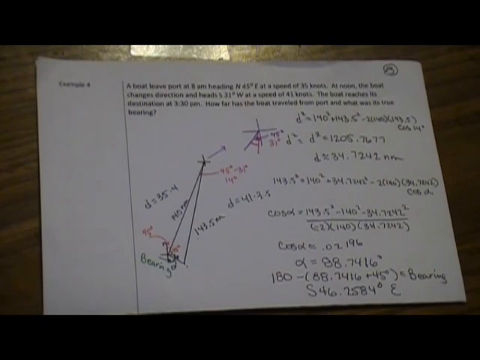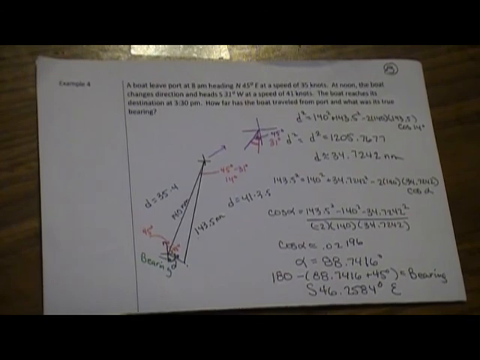Okay, so there's our examples for 4.8. If you have questions, make sure you come to class with them. Again, the key things are going to be drawing your picture correctly and knowing where your angles are.